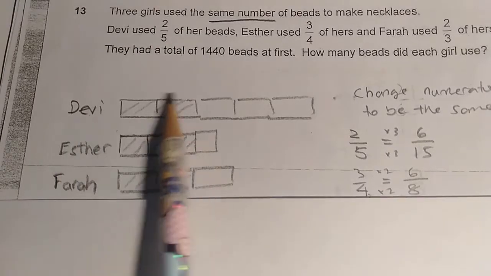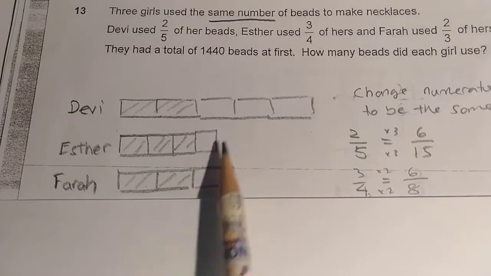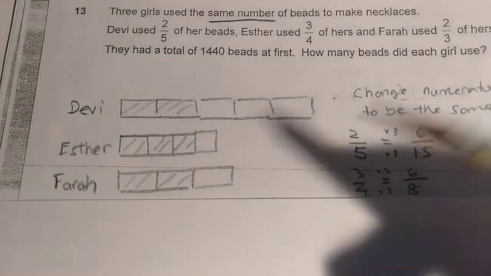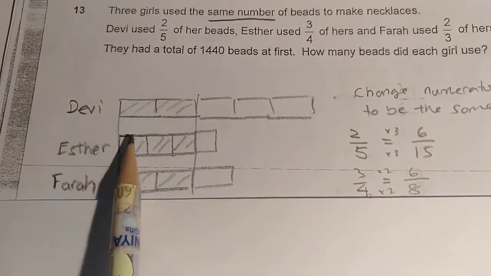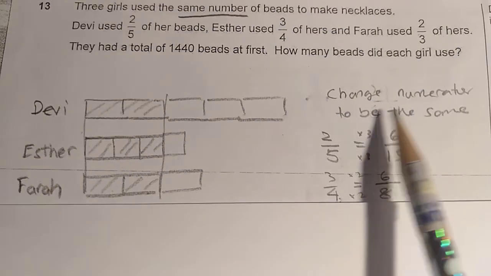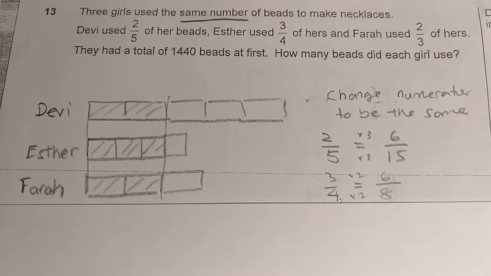Alright, so Davy had 2 out of 5 parts. Esther had 3 out of 4 parts. Farah had 2 out of 3 parts. And you notice that there should be the same amount. So how do we see that they are the same? Well, the number got to be the same, right? So you need to change the numerator to be the same across all 3 fractions for comparison.